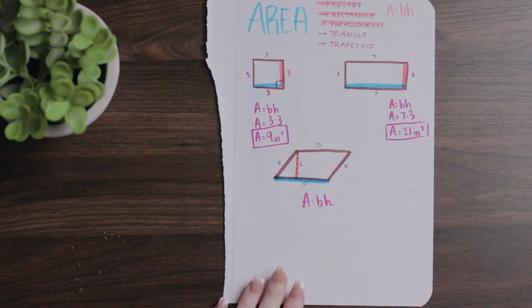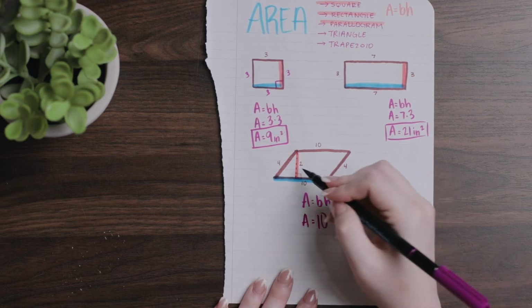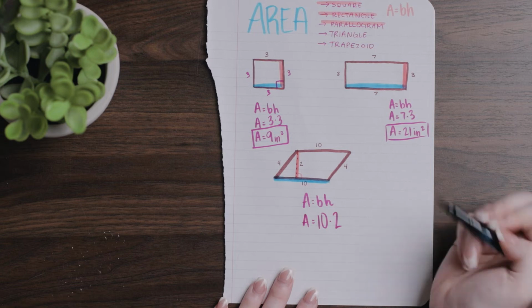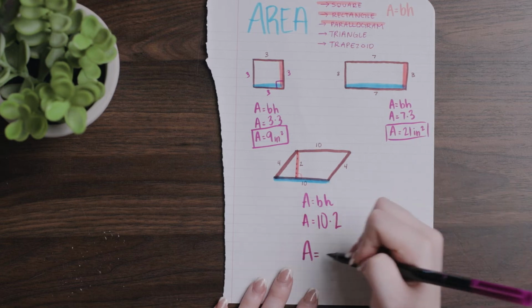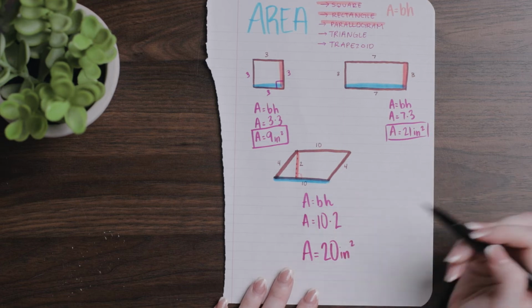So I can plug in what I know. I know that my base is 10, my height is 2, and 10 times 2 is 20, so the area of this parallelogram is 20 inches squared.